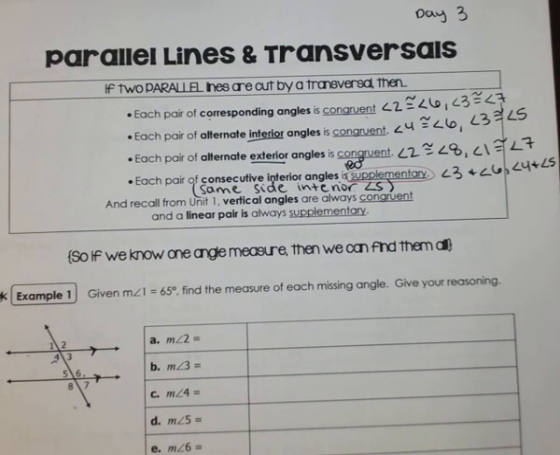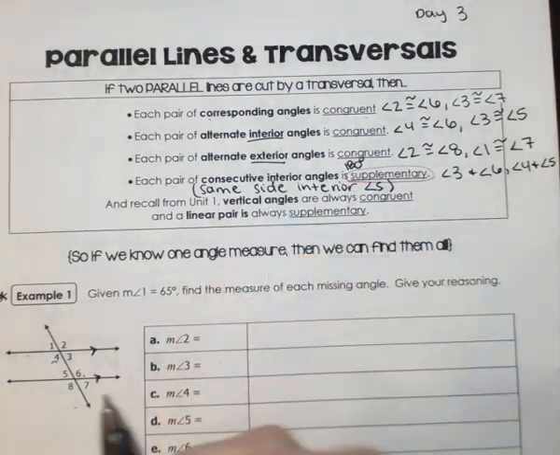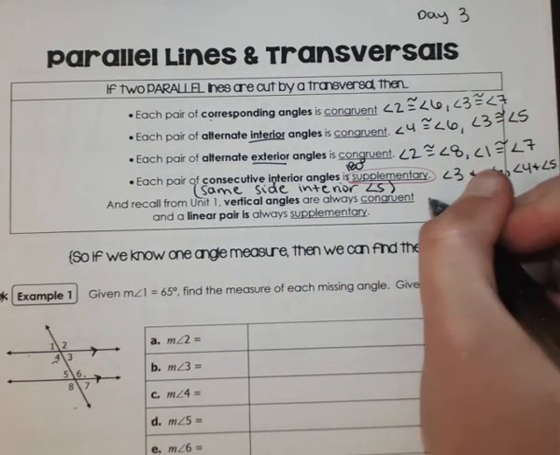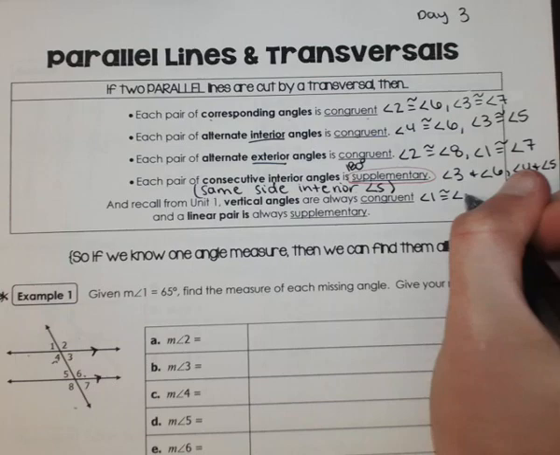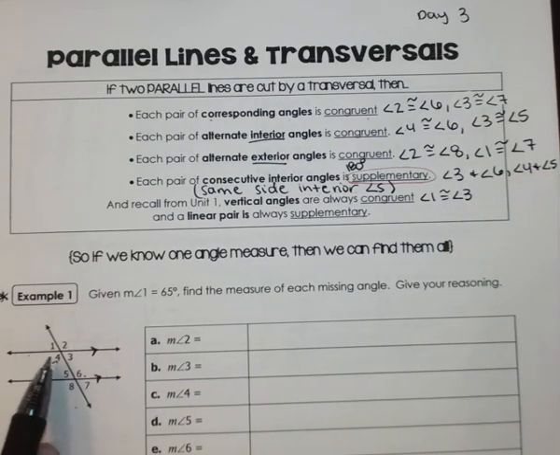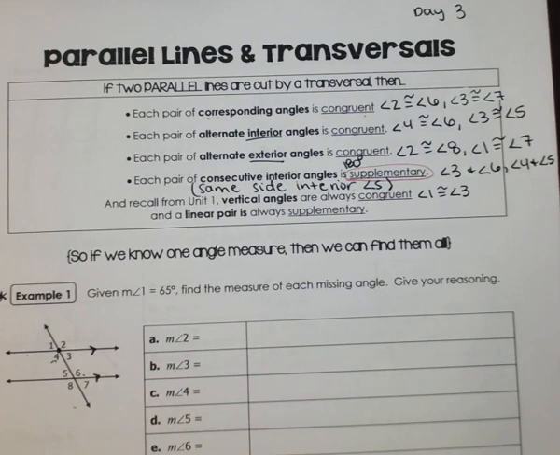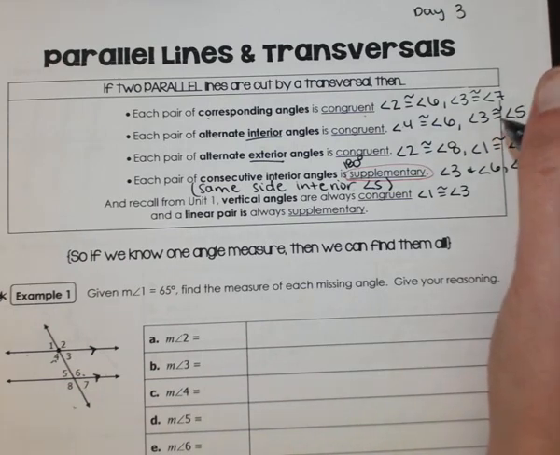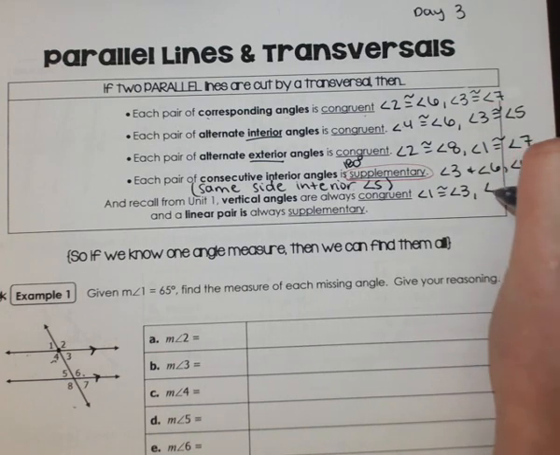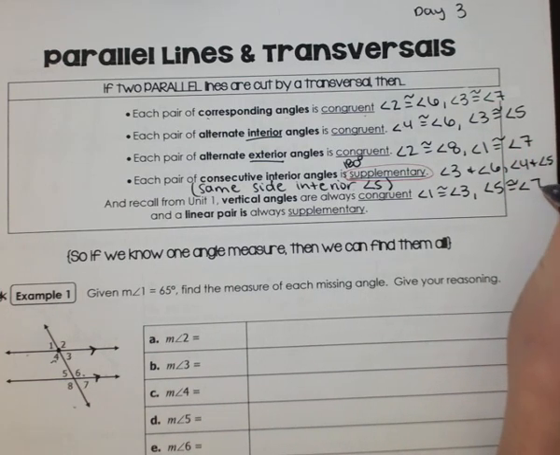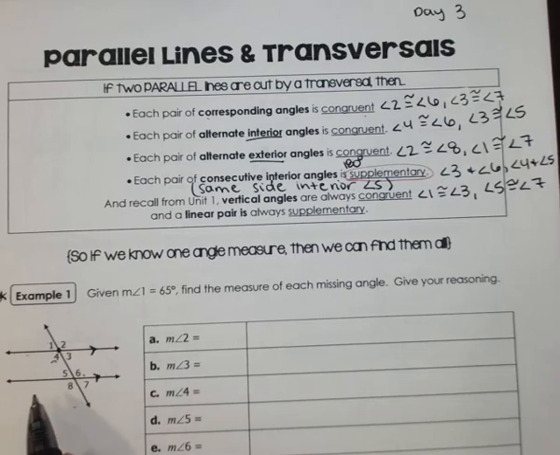Alright, then we have vertical angles. Vertical angles share the same vertex, so angle 1 is congruent to angle 3. These are vertical angles. They share the same vertex here. They're diagonally across from each other. Let's say angle 5 and angle 7. There's tons of them. Angle 5 is congruent to angle 7. Those are vertical angles. 6 and 8 are vertical angles. 2 and 4 are vertical angles.